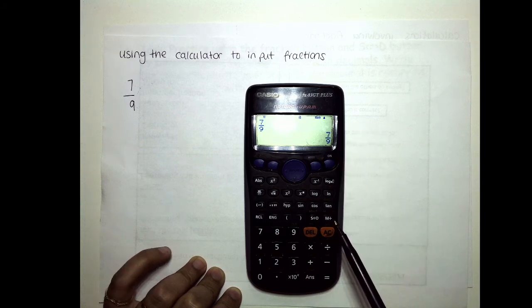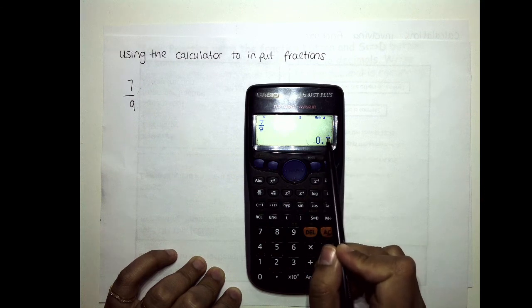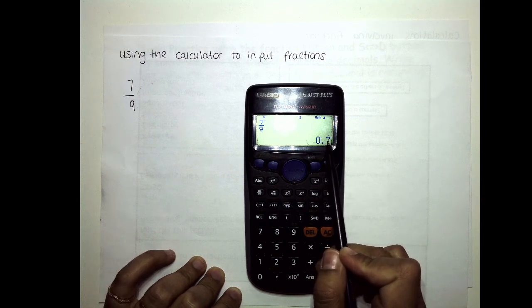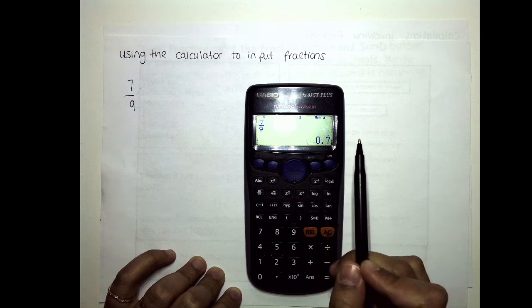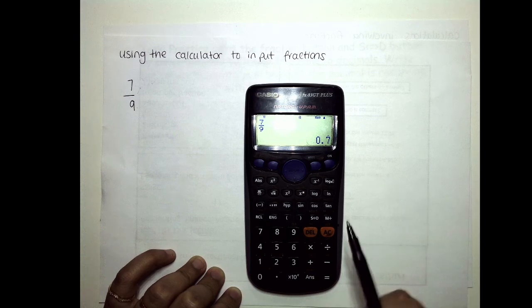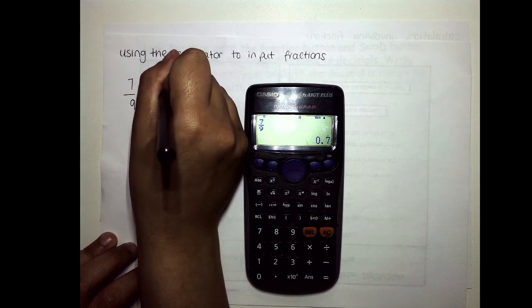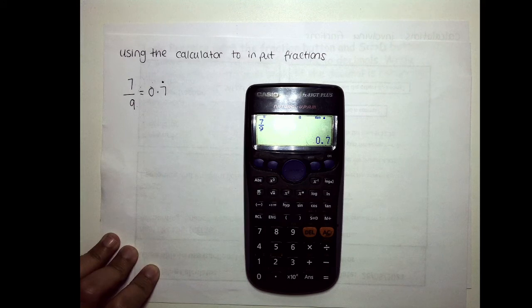Now, if I want to convert this into a decimal, I will be using this button here, which we normally refer to as the SD button. And this will convert it into a decimal for us. So if you press that button, up comes 0.7. And now the 7 has a little dot on the top. What that means is that the 7 is recurring, meaning that it goes on and on. So it will be 0.77777 and so on. So if I just want to write what 7 9ths represents, I am just going to write 0.7 and put a little dot on the top, rather than writing out all the 7s, which you wouldn't be able to because it will go on forever. So we just refer to it as 0.7 recurring.